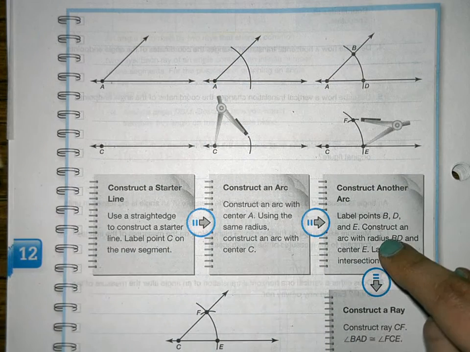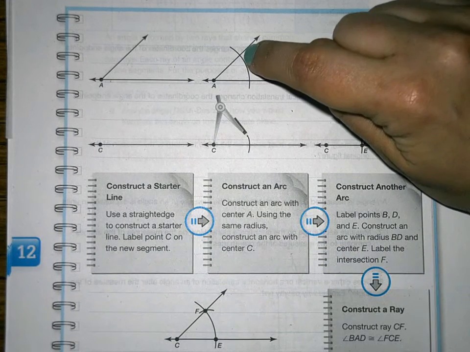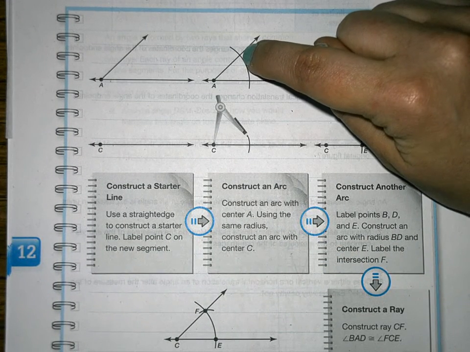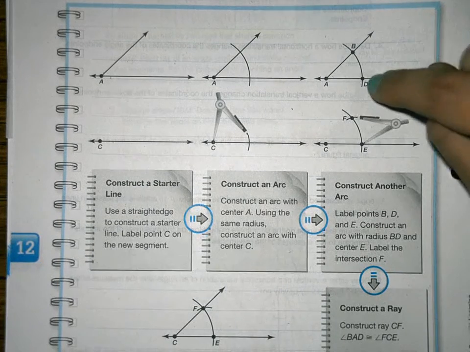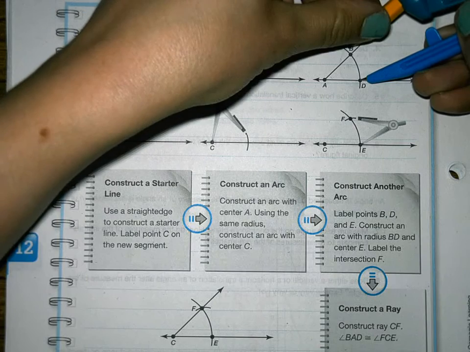So then what we're going to do is construct another arc. We're going to label the intersection of this arc that we made on angle A as point B and point D. And we're going to measure the distance from point B to point D.